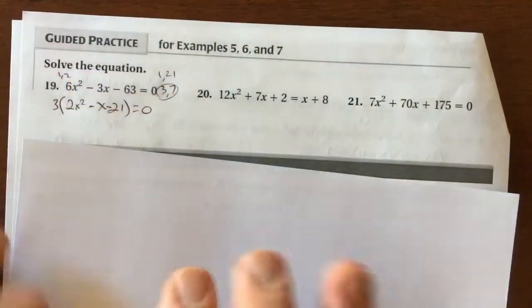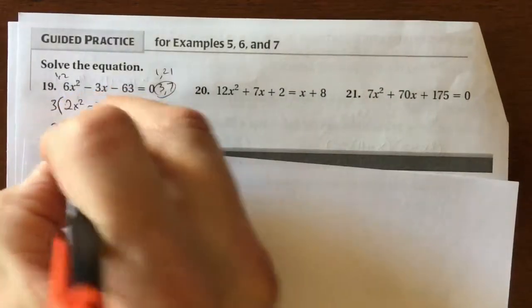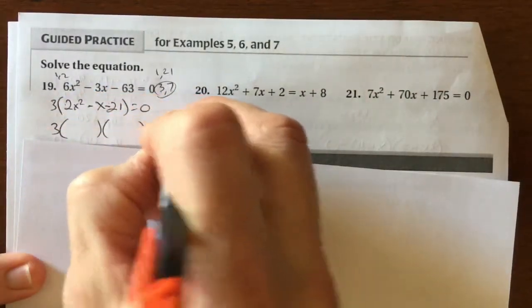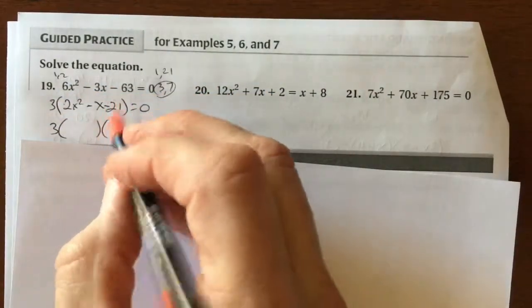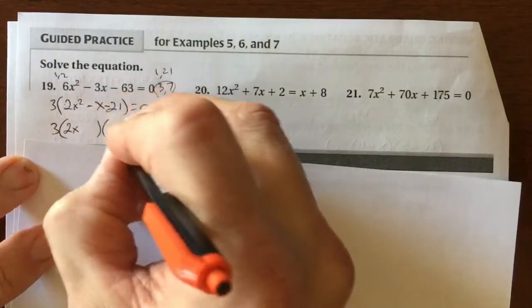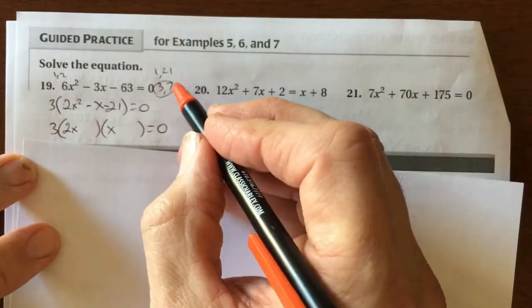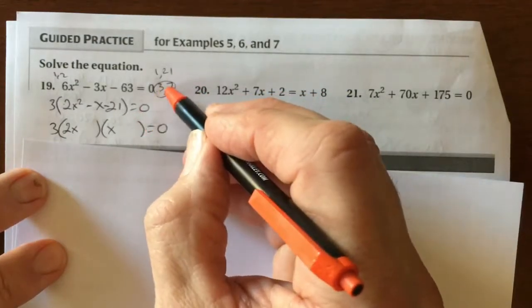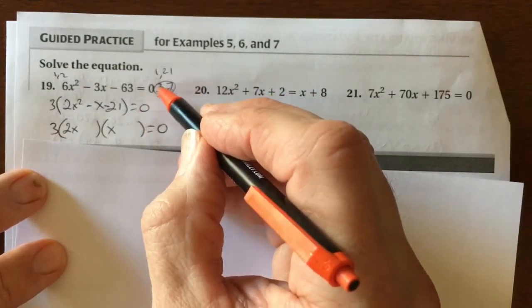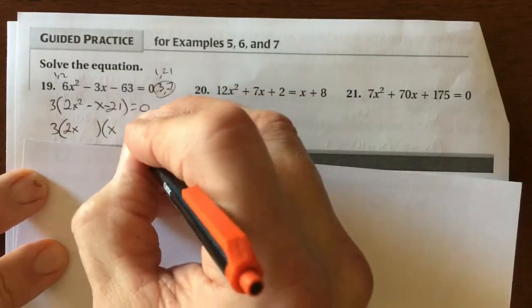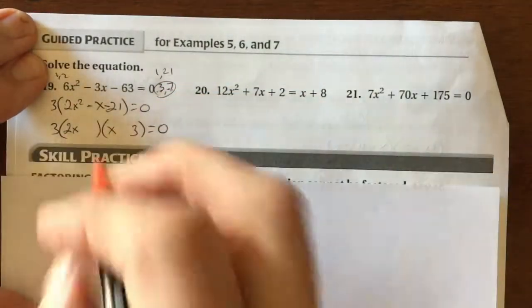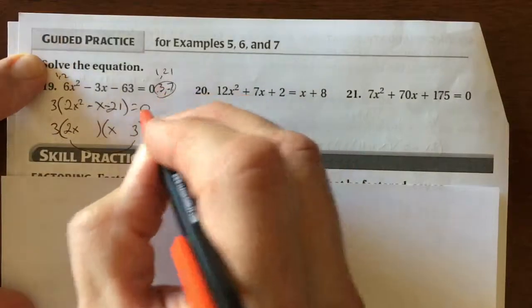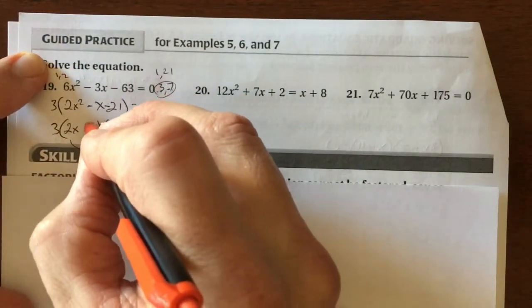So I see a 3, my parentheses equal to 0, 2x and x. And now again, I'm liking the 3 and 7. And the 3 goes to the 2 here, again, to the outsides, right? And the 7 goes here.